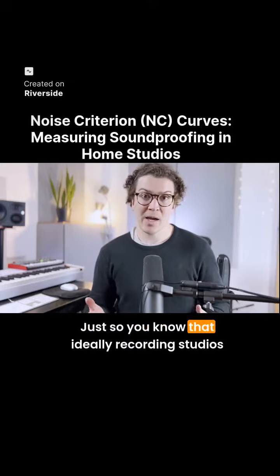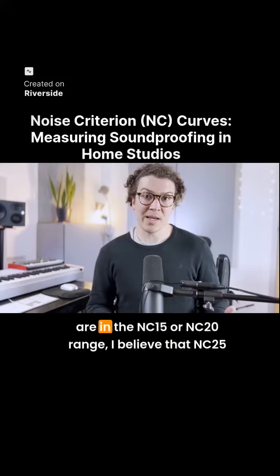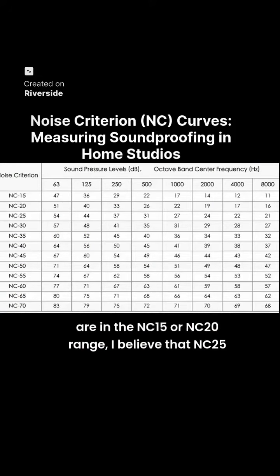Just so you know, ideally recording studios are in the NC15 or NC20 range. I believe that NC25 is still perfectly fine for a home recording studio.